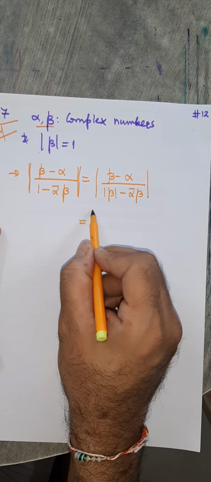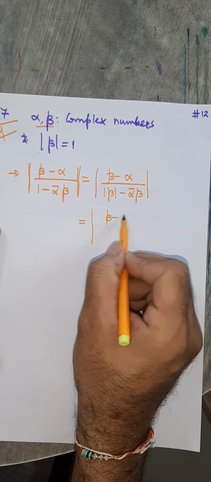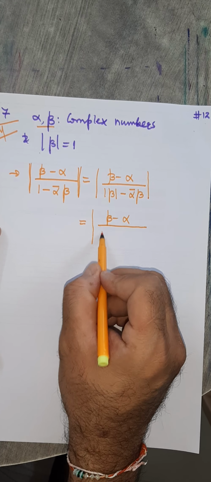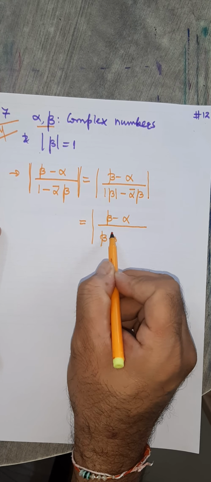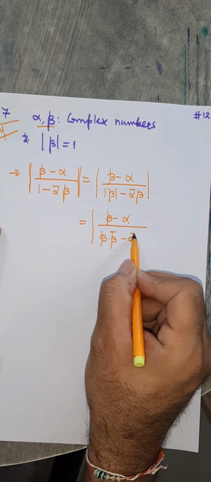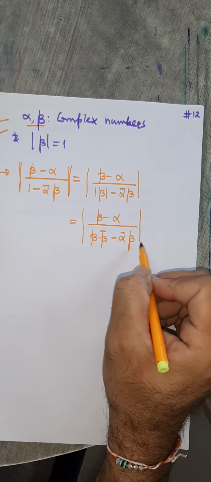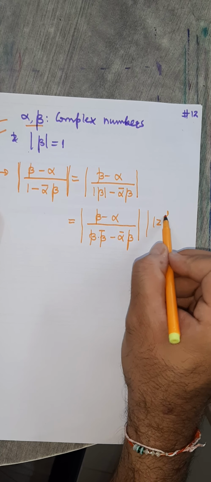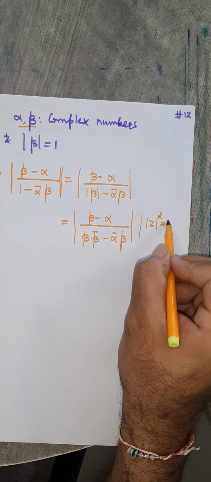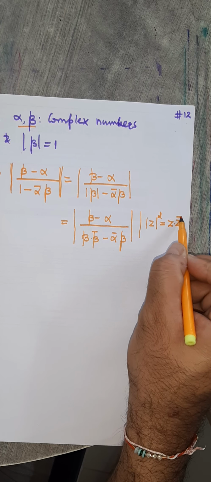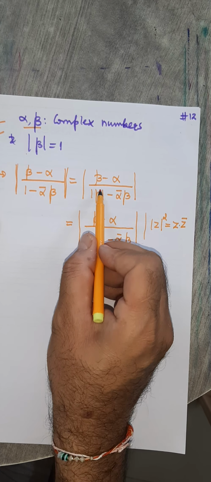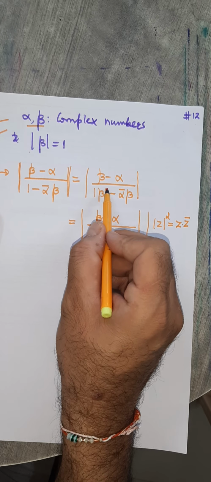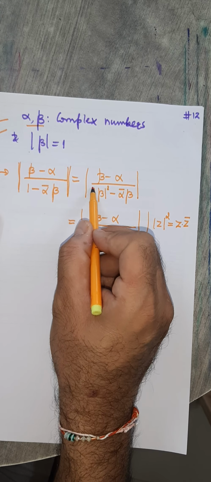Now if you remember in the properties of modulus, we already wrote that modulus of z, the whole square, is z into its conjugate. Now here you can write whole square because 1 square is 1. If you want, you can write here whole square.